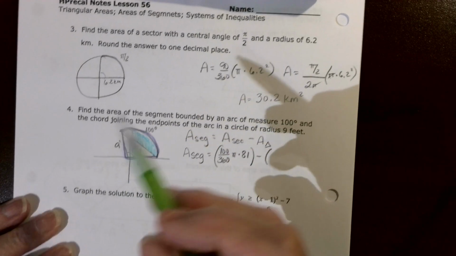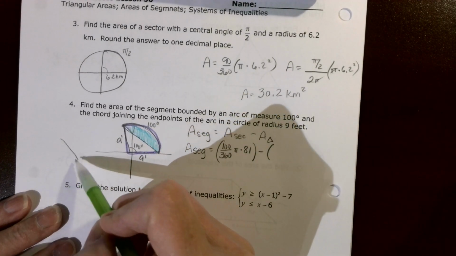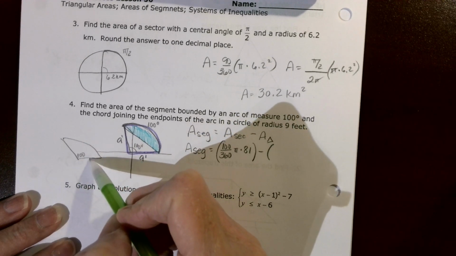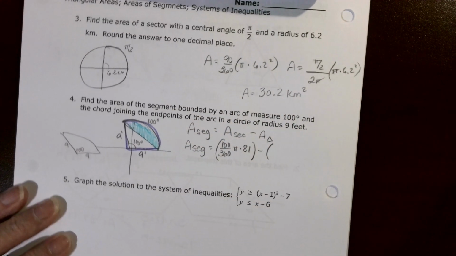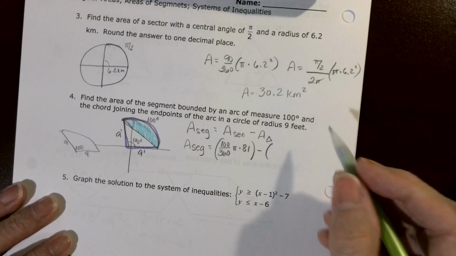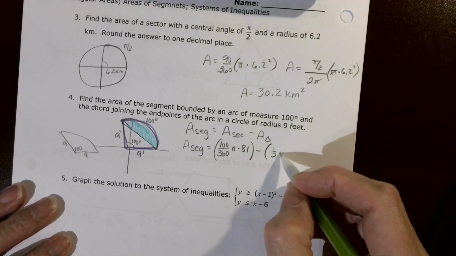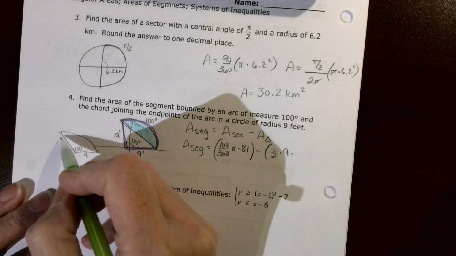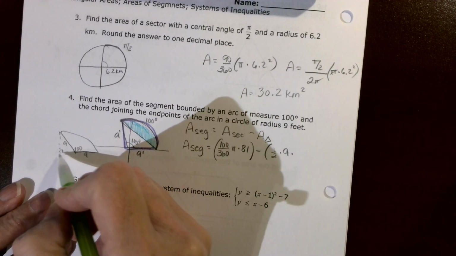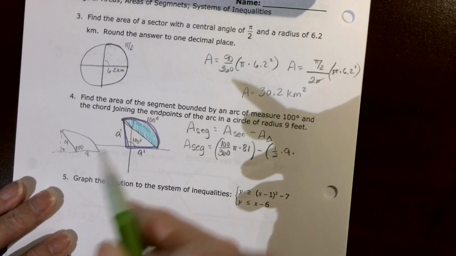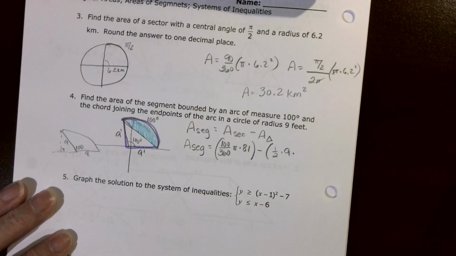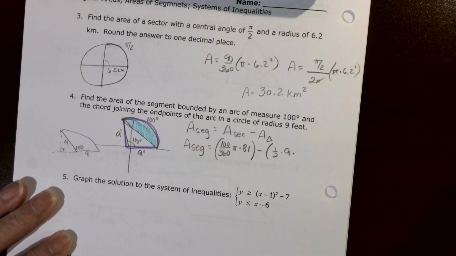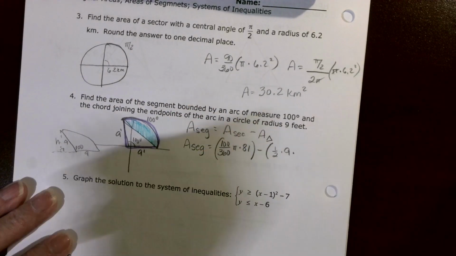So what do we have here? We have a triangle that looks like this, where this is 100, this is 9, and that's 9. If I want to get the area of a triangle, I'm going to do 1/2 times the base, which is 9, times the height. But I have to get the height by doing a perpendicular segment. So you extend that base out, although I'm not using the length of that, in order to create my height. So this is going to be my height.